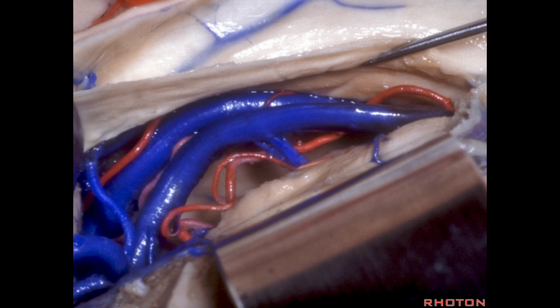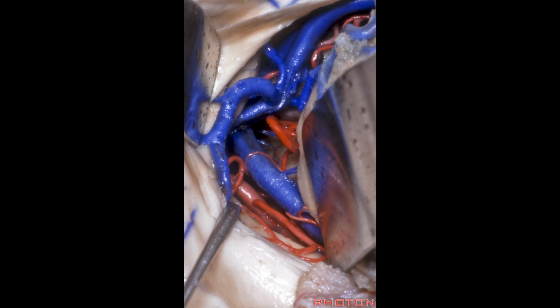We've opened it, we let the choroid plexus always go with the thalamus and internal capsule. And as you work directly medial and come around the fissure, we see the, what vein?